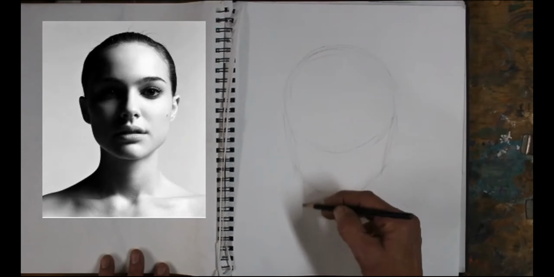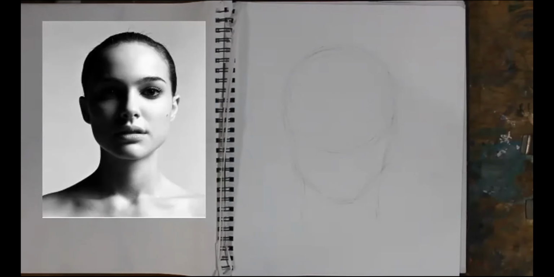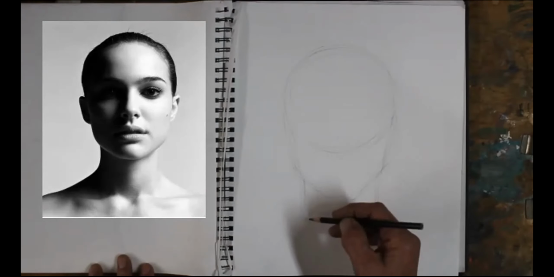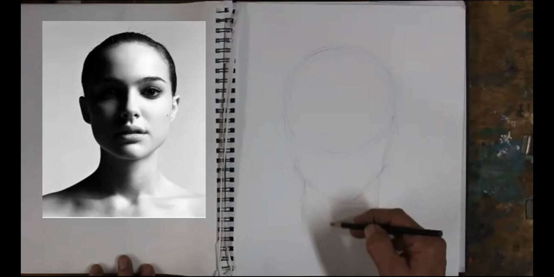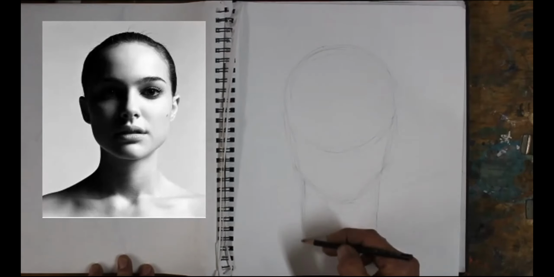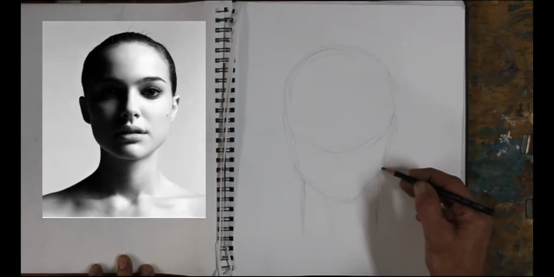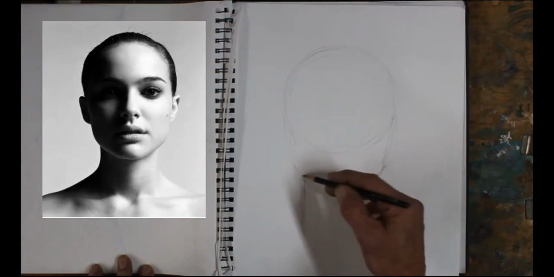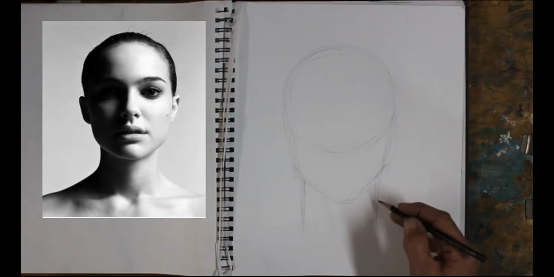Also, I would establish the neck. The neck is not unnecessary to the functioning of the head and the whole body. And notice that the neck is a little thinner than the jaw. I'd say the jaws are here. Notice the neck's a little thinner, so you've got to think about that. Think about proportion.